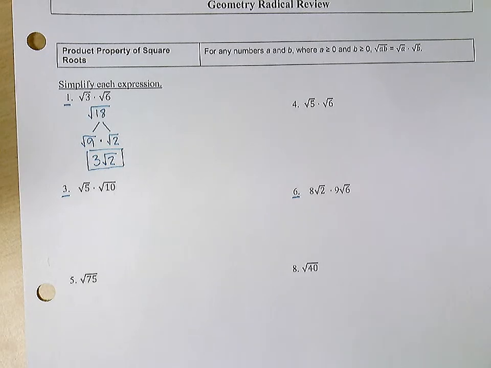Questions? First one. I know my numbers are all screwed up on this sheet. I don't know if you noticed that.